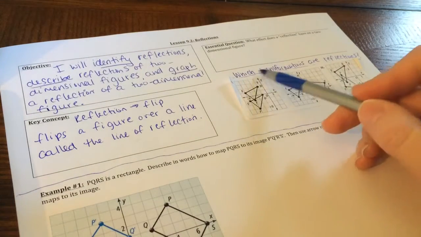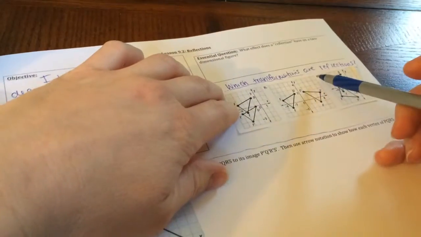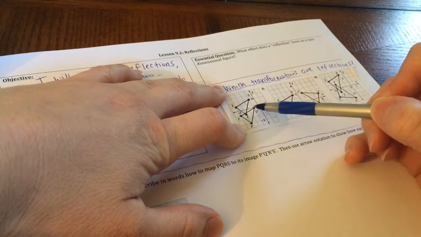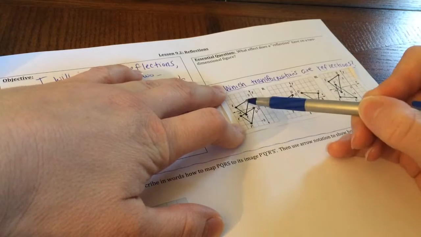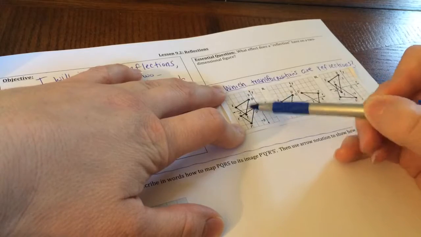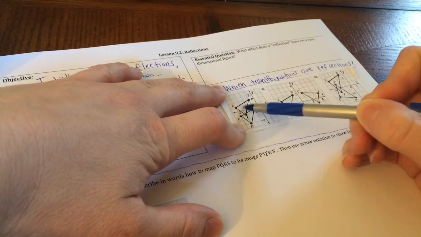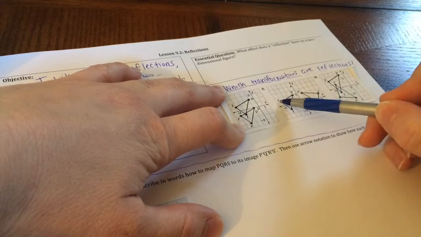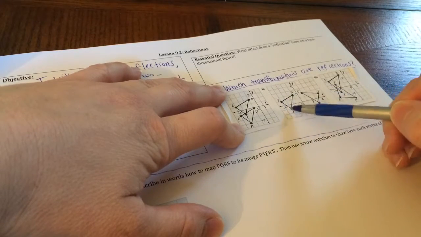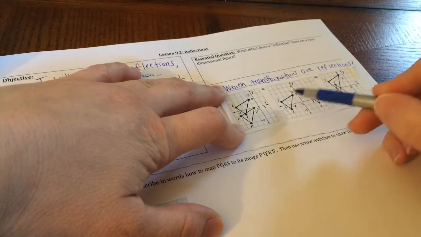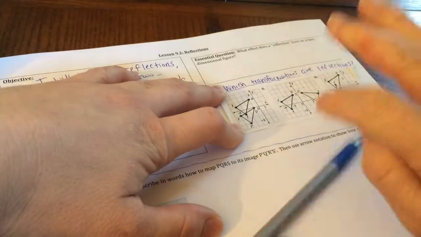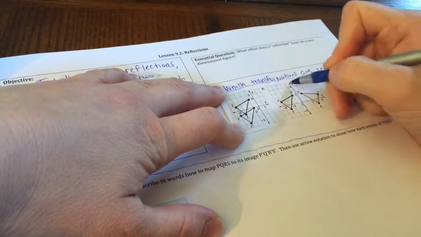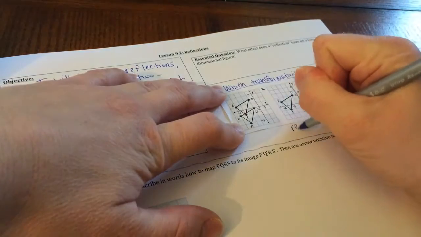Here, let's look. It says, which transformations are reflections? All right, well, this right here to go from DEF to D prime, E prime, F prime, looks like that's a slide. That's a translation, right? We took it and we moved it. We slid it down. Here, from DEF to D prime, E prime, F prime, it does look like a reflection. We took this figure right there and we flipped it over. This is a reflection across the y-axis.